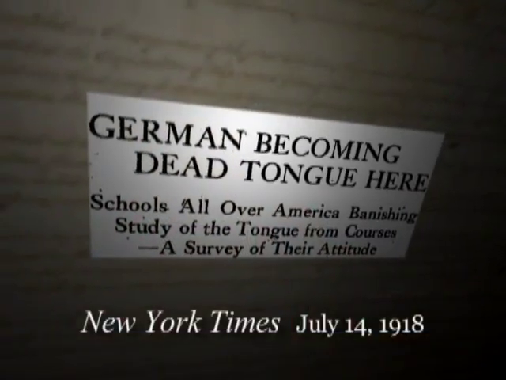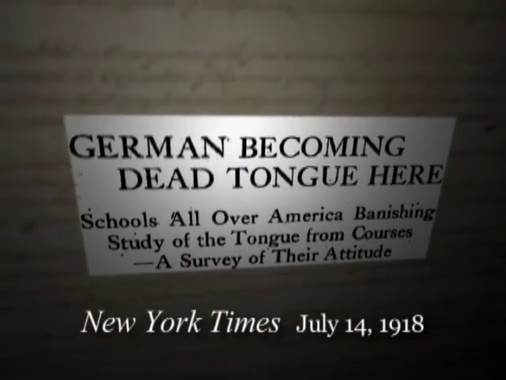For example, suppose a state passes a law, as a state did around the time of World War I, when there was much anti-German sentiment.